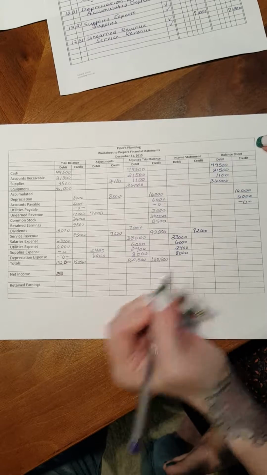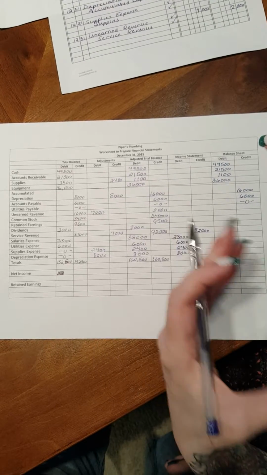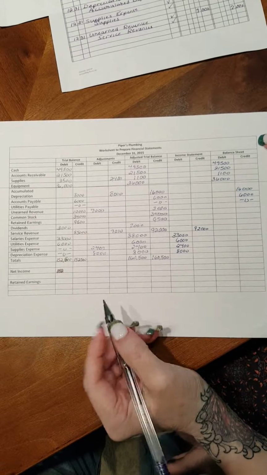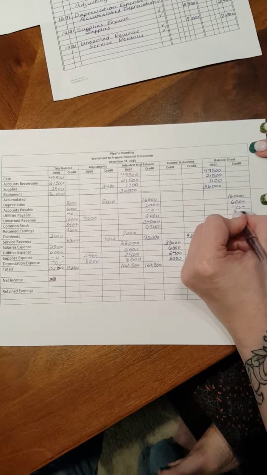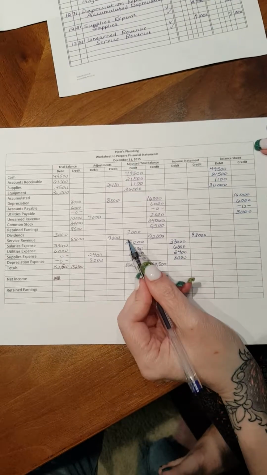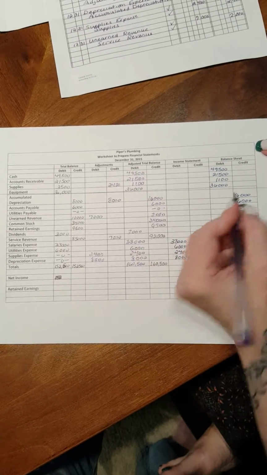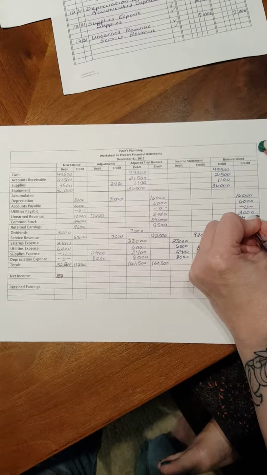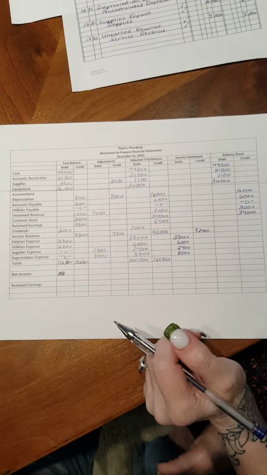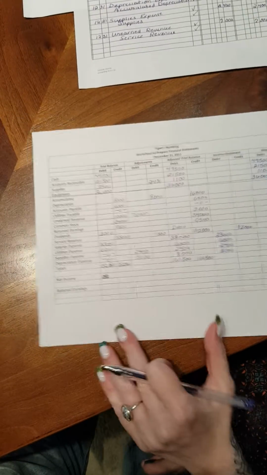But remember I said yesterday, since it's a permanent account, we keep it, we show that we have that account even with a zero balance. Unearned revenue has a $3,000 credit balance. And then common stock has a $34,000 credit balance. And I'm going to leave that there for right now because we're going to have to make an adjustment to that retained earnings on the balance sheet at a later point.